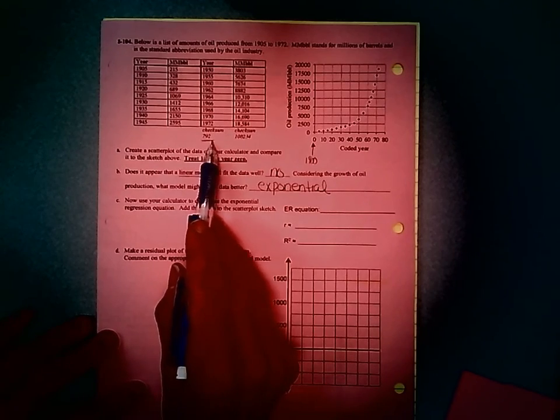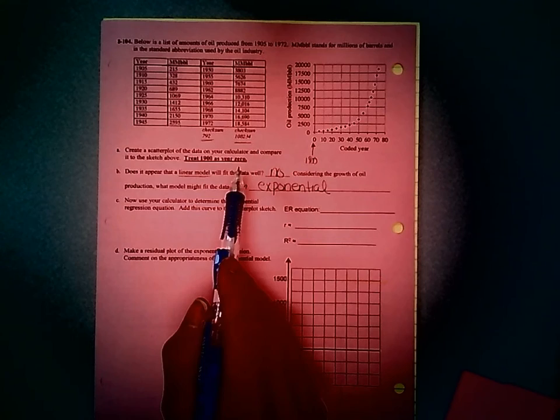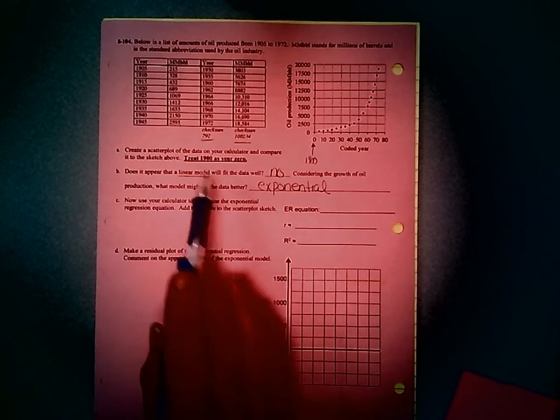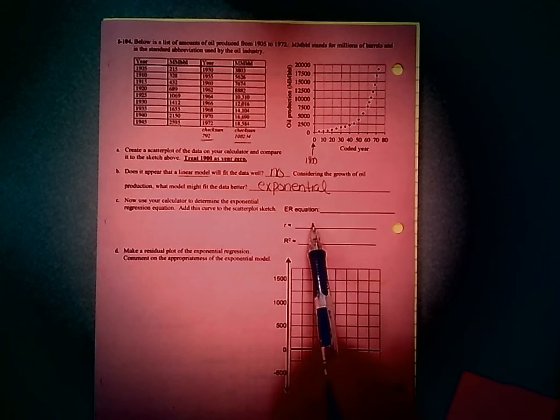When you do it, you do want to double check with your checksum to make sure that you haven't missed anything, because this is a lot of data, and if you're off, then your equation and your R and everything else is going to be a little bit off.